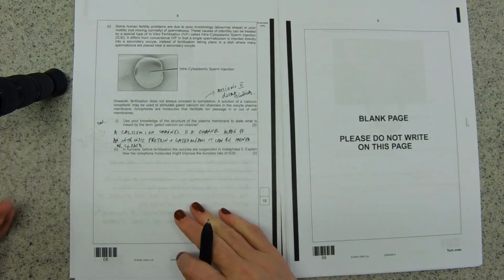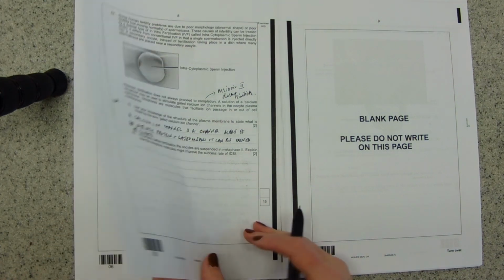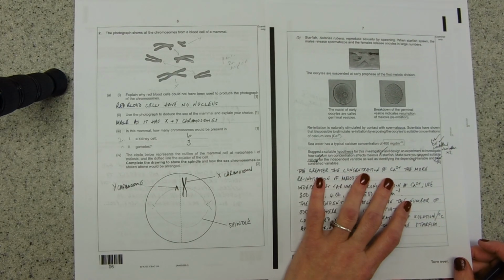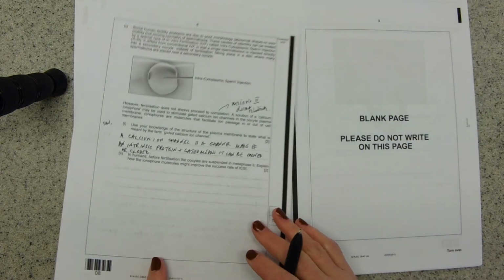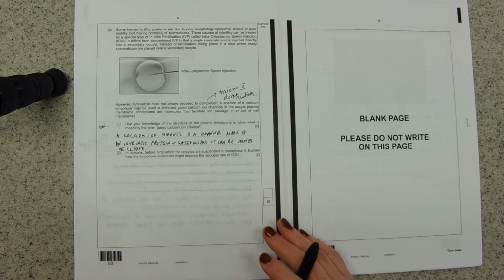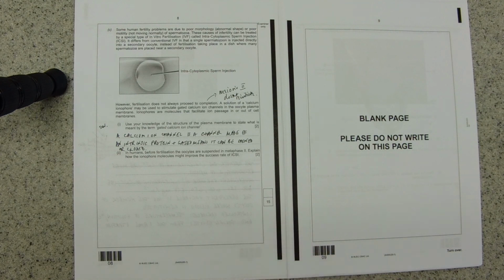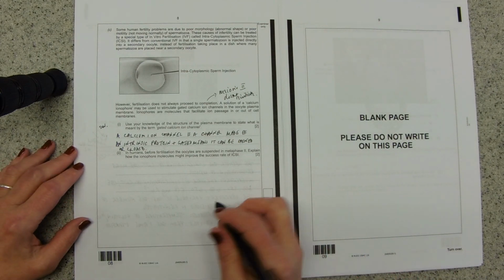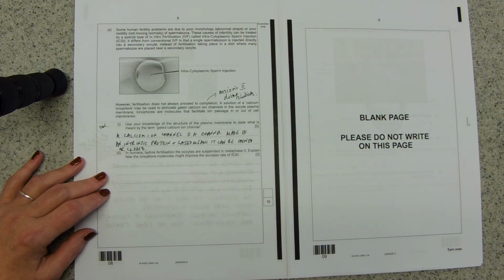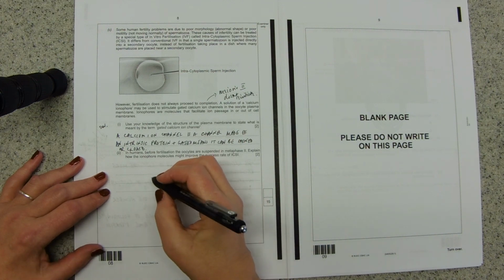So this is a beautifully scaffolded question. They've talked about calcium ions reinitiating meiosis on this page, and on this page they're saying, well, how could you make it happen using this technique, these calcium ions? So ionophore molecules facilitate the passage in and out of the cell membrane of the calcium ions.